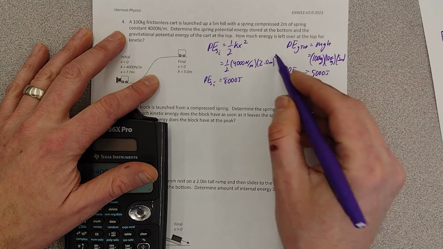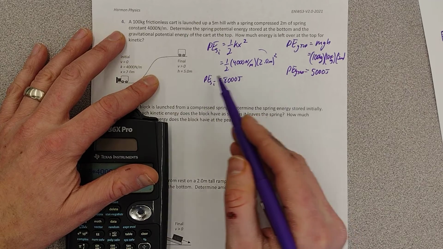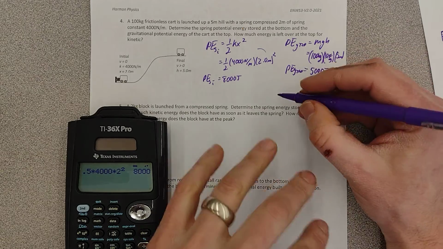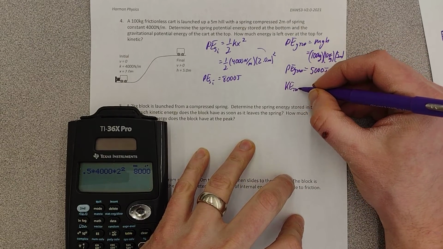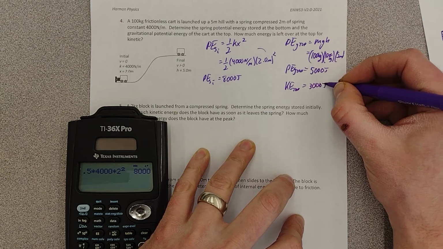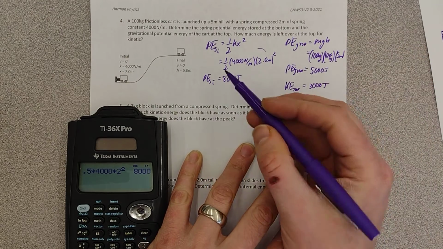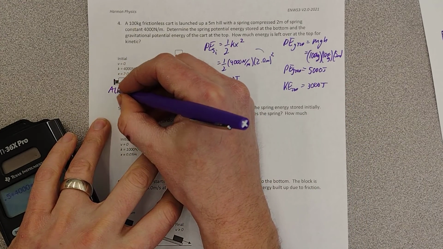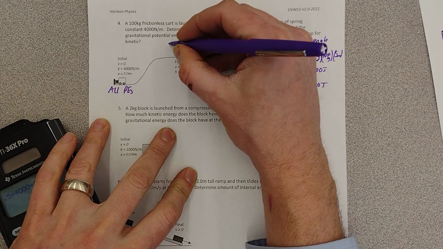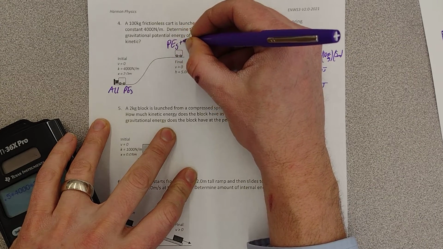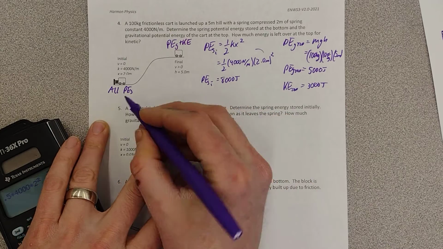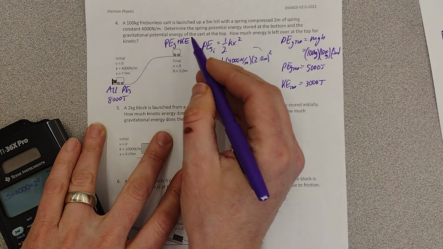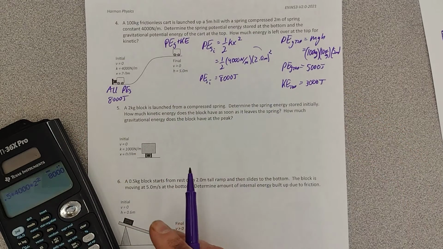So, look, this is the energy you start off with here, right? 8,000 joules. Right now, we only have 5,000 joules accounted for at the top. So that means KE at the top is the missing 3,000. There's no internal energy. It says it's frictionless. So initially down here, it's all PES. Up here, it's PEG and KE. So 8,000 joules down here. Up here it's split. So it's 5,000 and 3,000 right there.